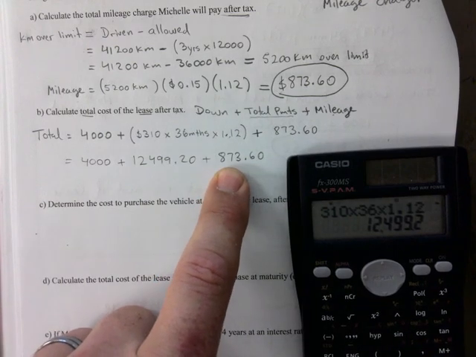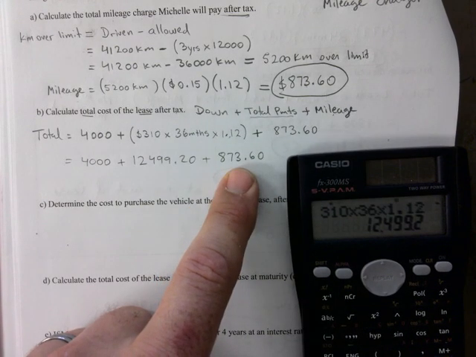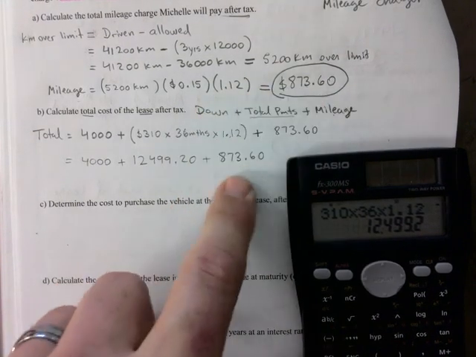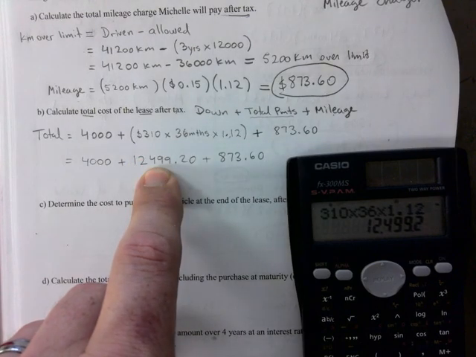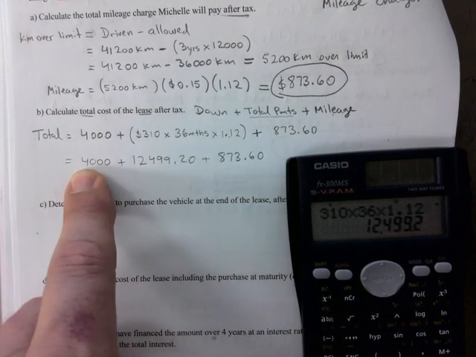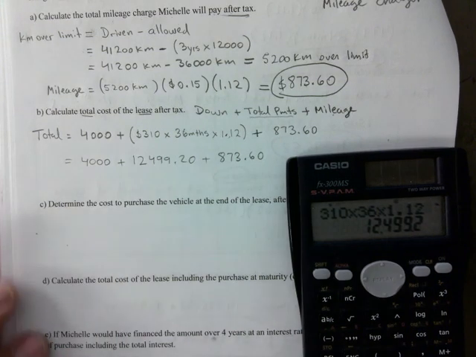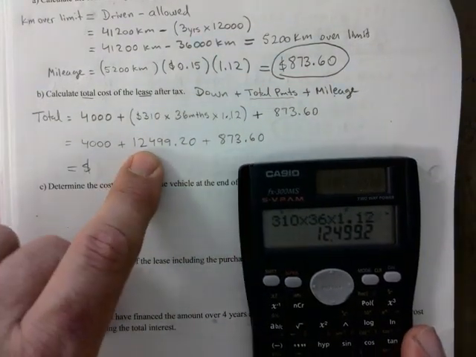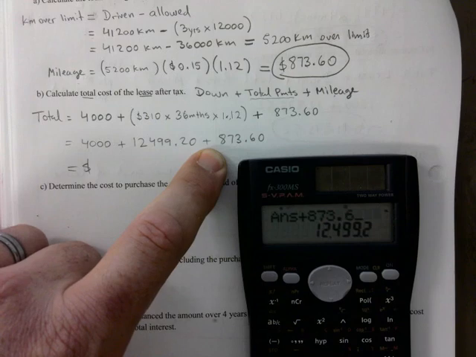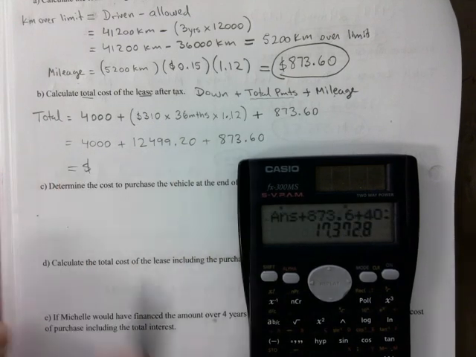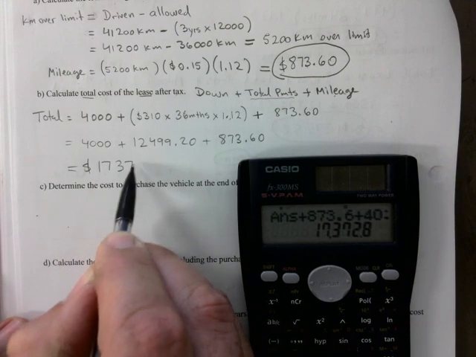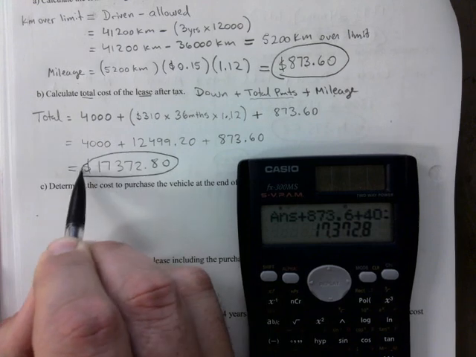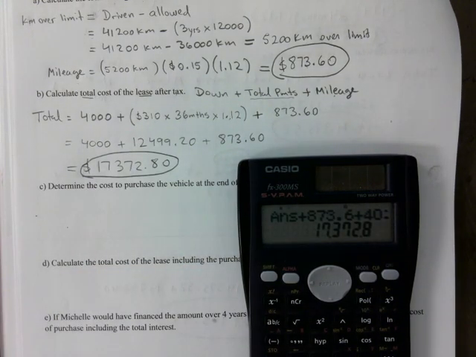Okay, question. Let's be critical. 873, that's already taxed, correct? Right, guys? It's already taxed because I'm not going to add taxes again. How do I know? I'm going to go upstream. Yep, 1.12. Oh, I need to tax this guy. Nope. So let's just add and way to go, right? So this plus 873, plus the 4 grand. This is already taxed in. $17,372.80. That's your down, your payments, and your mileage. So this is what she ultimately will have paid at the end of her lease.